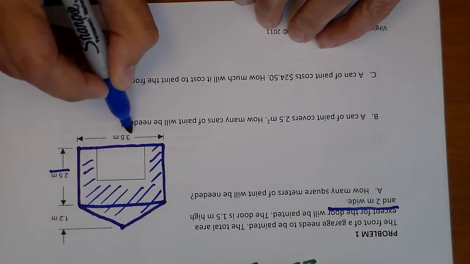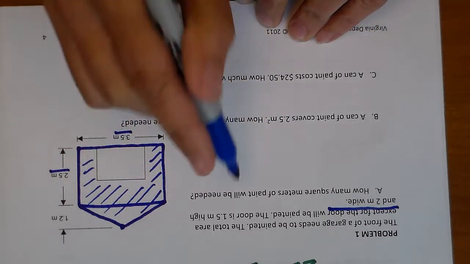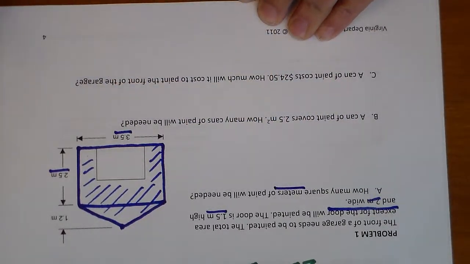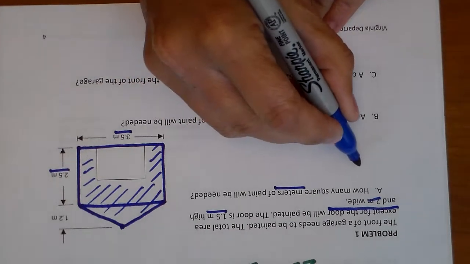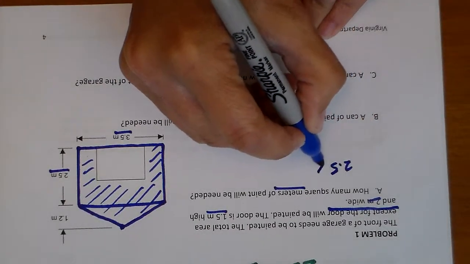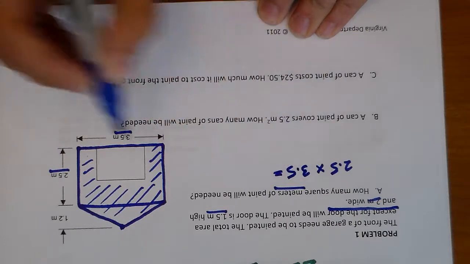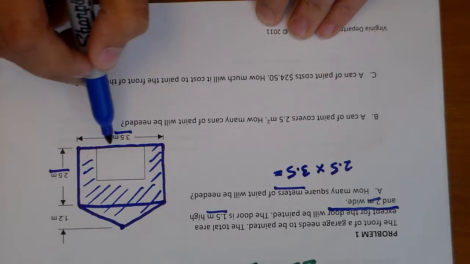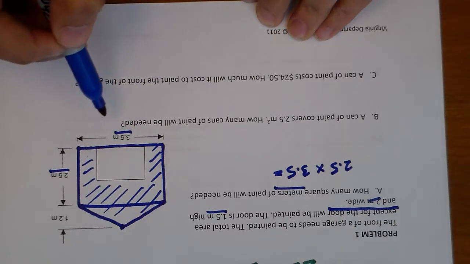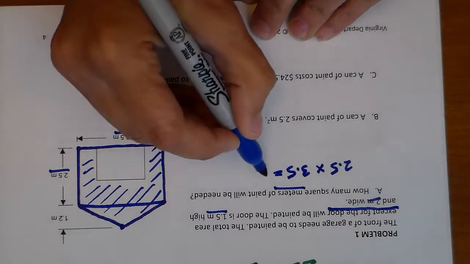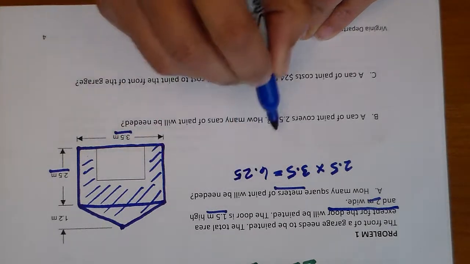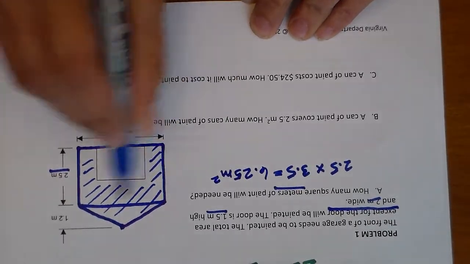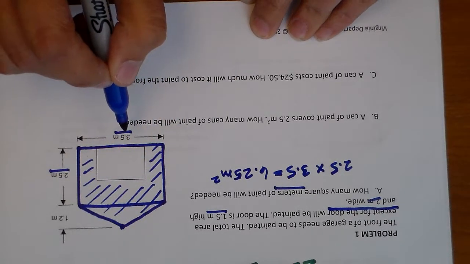This is a 2.5 meter by 3.5 meter. Again, check your units. Everything's in meters, and that's what it's asking. How many square meters? So we don't have to do any conversions. So I'm going to do 2.5 times 3.5 meters. That's going to give me the area of the front part of the garage that's rectangular, including the door. So 2.5 times 3.5 will be 6.25. So 6.25 square meters is the area of the entire front. That includes the door. Okay?